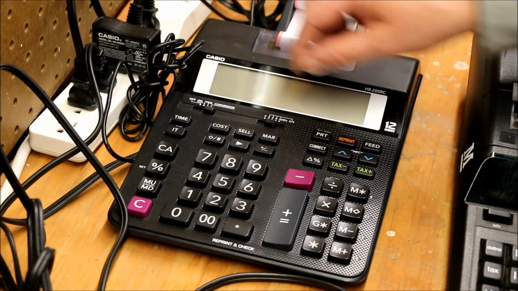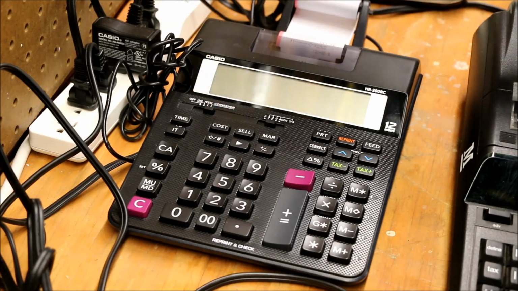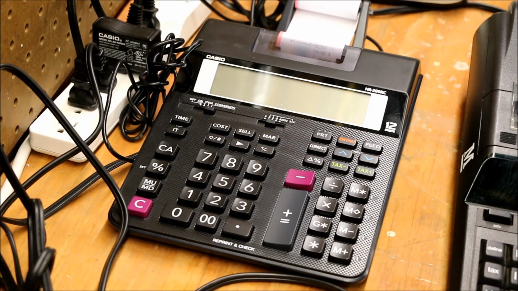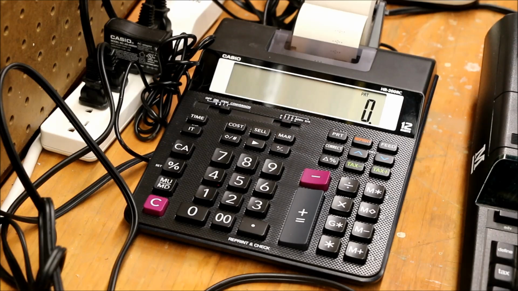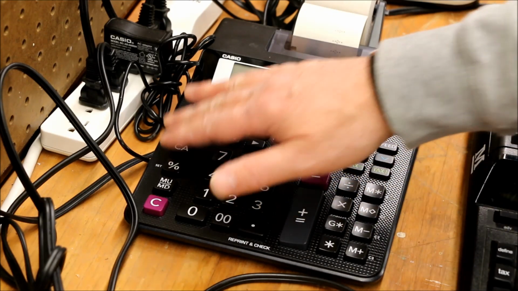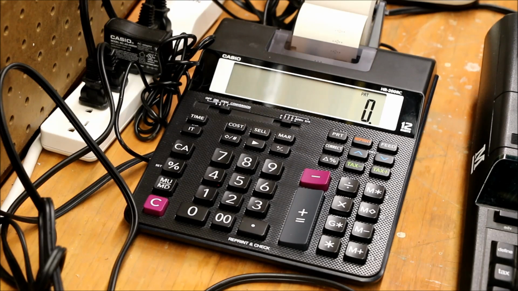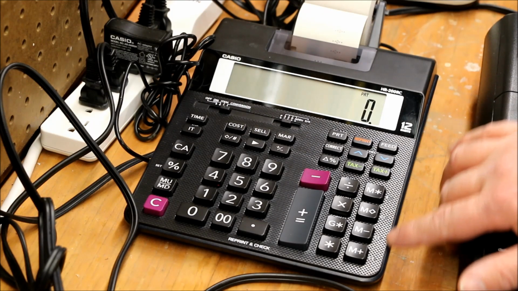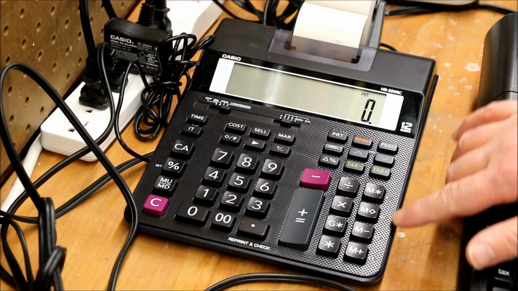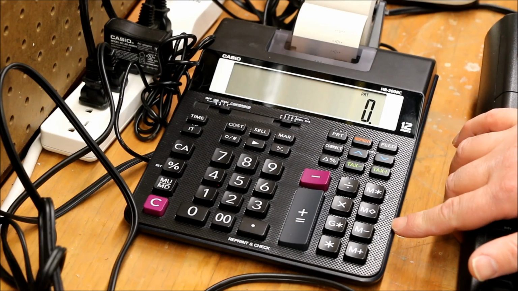Oh, I think I turned it off. To convert currency on the Casio, you simply, after clear all, enter the value that you want to convert, press the currency key for the currency it's in, followed immediately by the currency that you want to convert to.